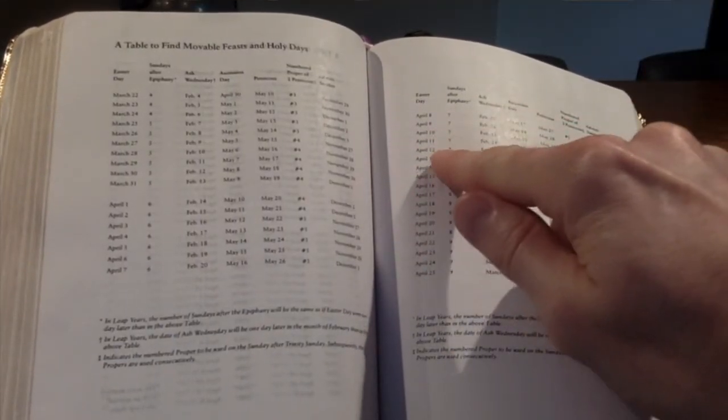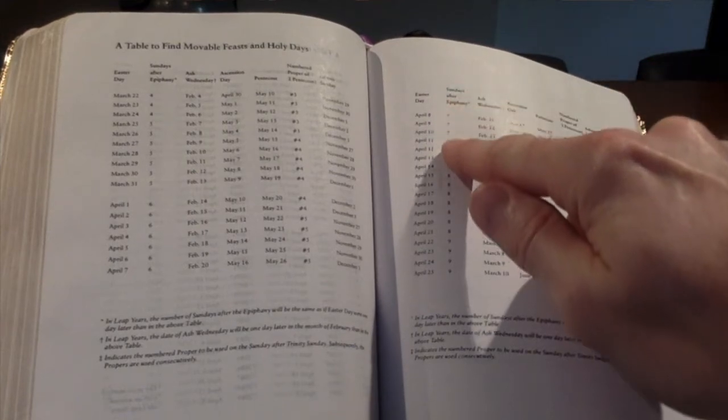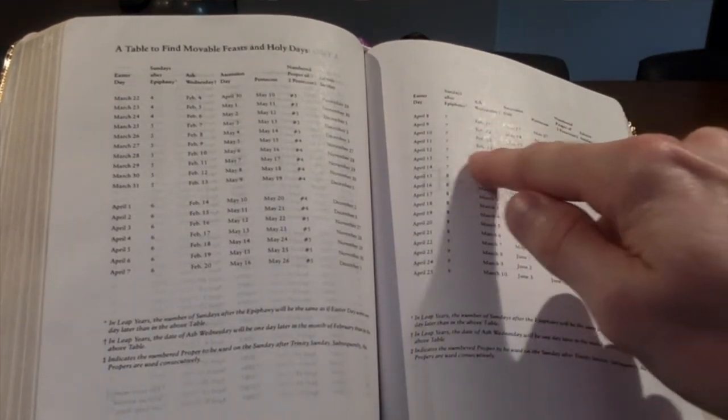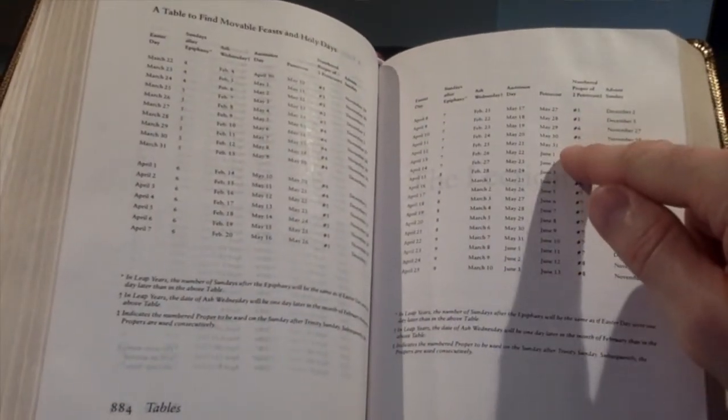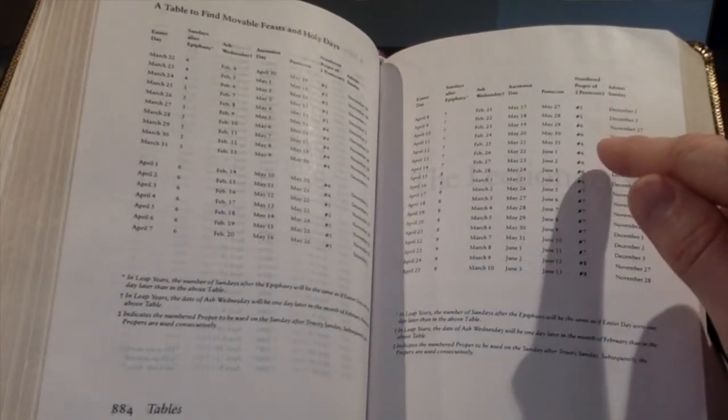So in this year, in 2020, we know that Easter was on April 12th. So if we look in our table, we'll track along to April 12th and find that, and that will actually be on page 885. And according to the table, that tells us that there are 7 Sundays after Epiphany, that Ash Wednesday will be on February 25th, that Ascension Day will be on May 21st, and that the Feast of Pentecost will be on May 31st, and that we're supposed to start with proper number 6. And I'll get into that in just a little bit in my next section of this video. And that the first Sunday of Advent is on November 29th.